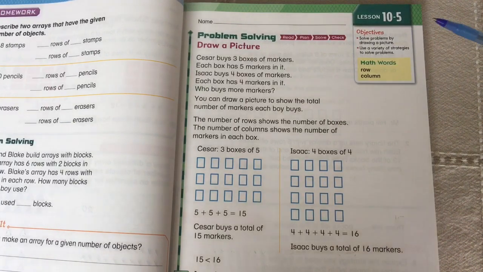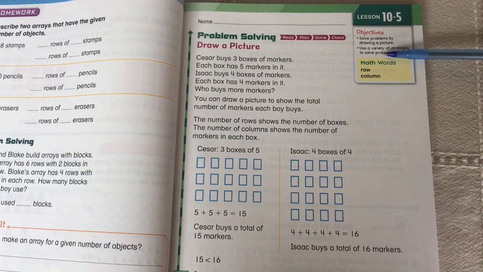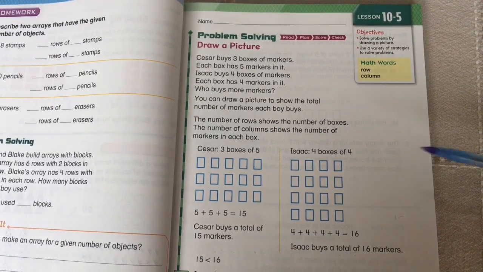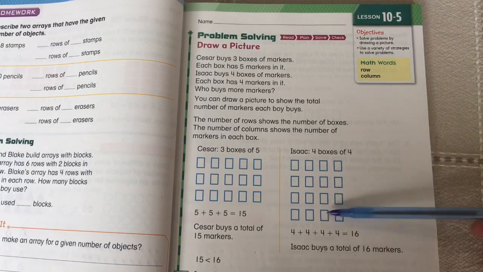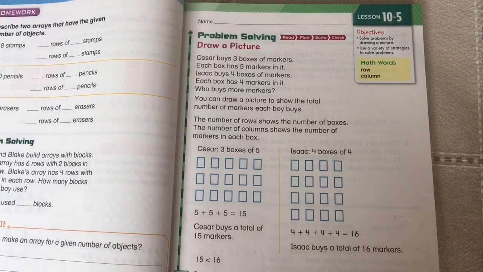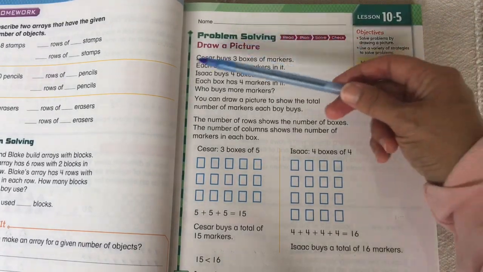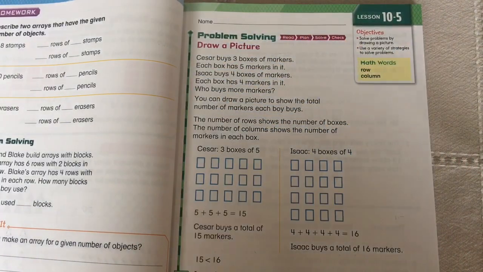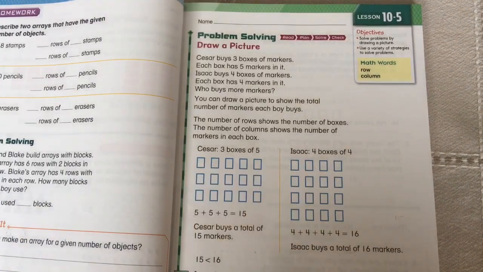Our objective for today is learning how to solve problems by drawing a picture or using a variety of strategies to solve problems. Our math words today are row and column, and as a review, remember rows go across and columns go down. Today, in order to save time, I am not going to be reading this entire story for this example that they're showing us.